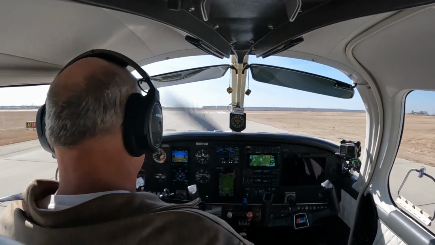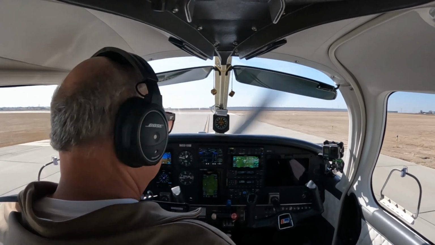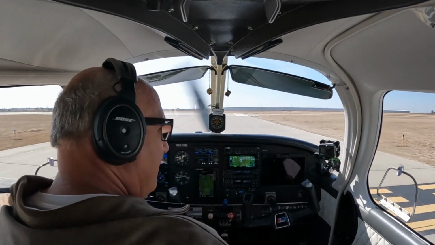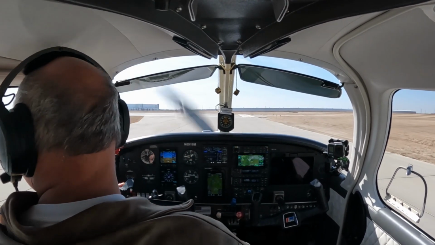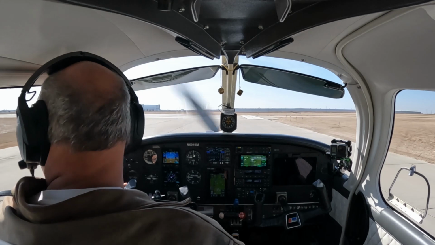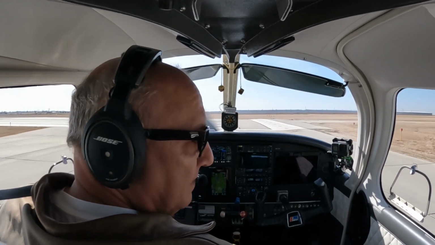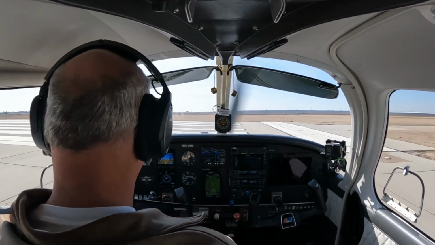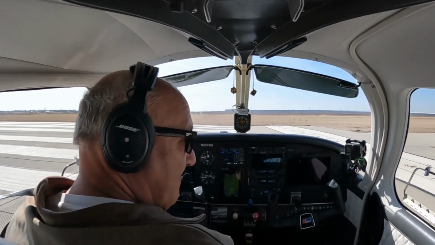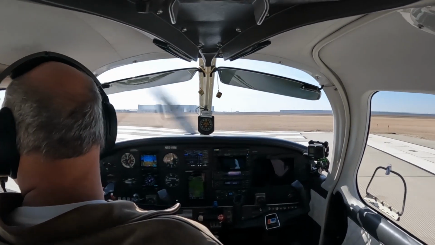Runway 15. Davenport traffic, Dakota 19 Mike. Taking runway 15, departure to the northwest, Davenport. And Davenport, Dakota 842 Mike Mike, we have you in sight. We'll pass behind you to enter the pattern. Davenport traffic.